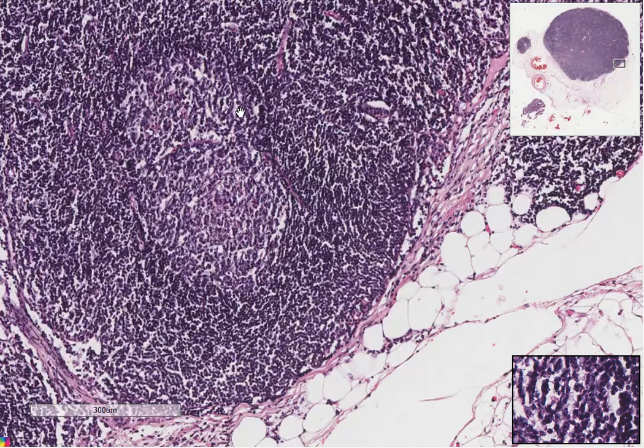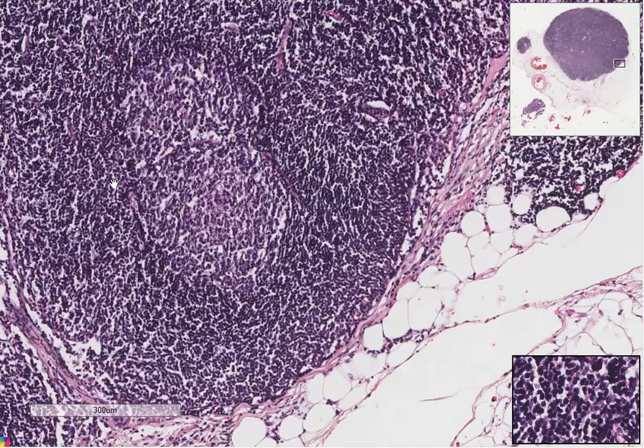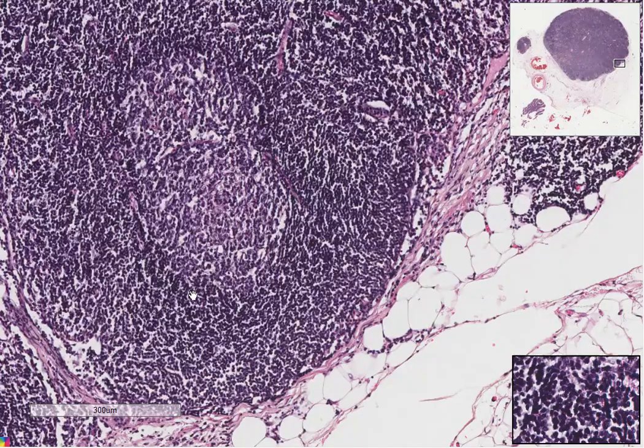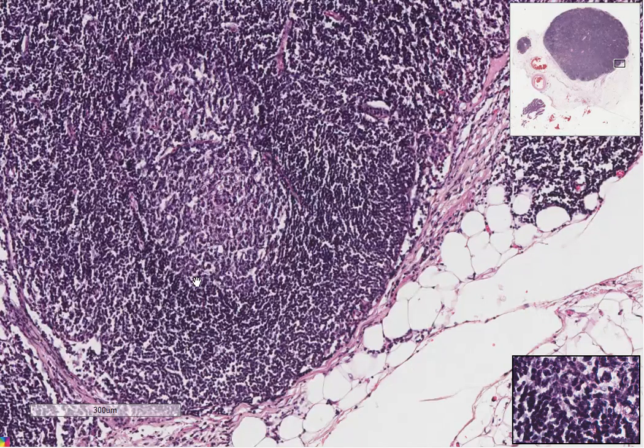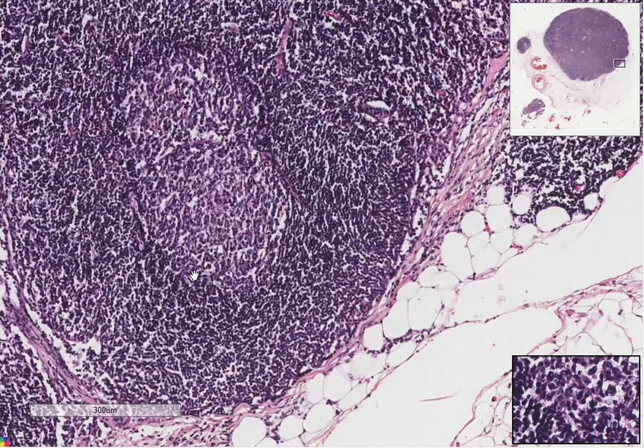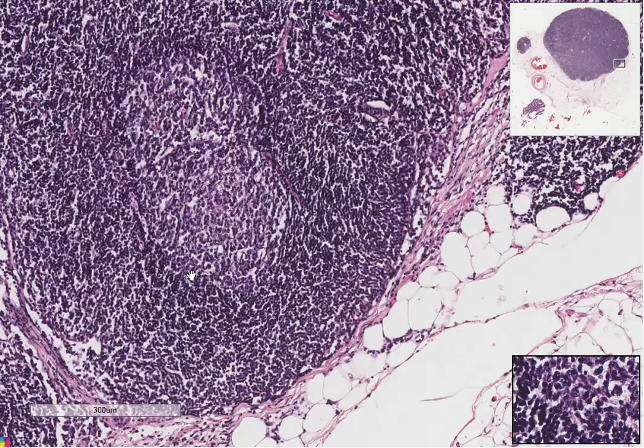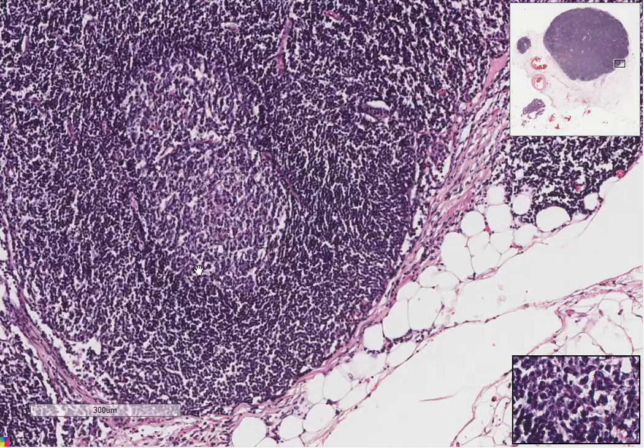And those naive B lymphocytes, once they are activated by an antigen that comes in as foreign in the body, they differentiate into what we call immunoblasts. And usually immunoblasts are CD79A positive, as well as CD20 positive, but mostly CD79A positive.